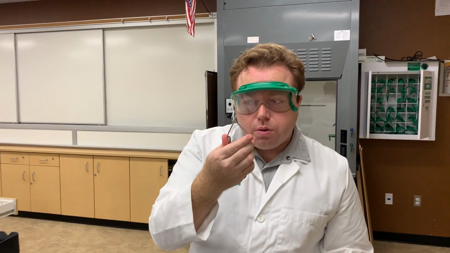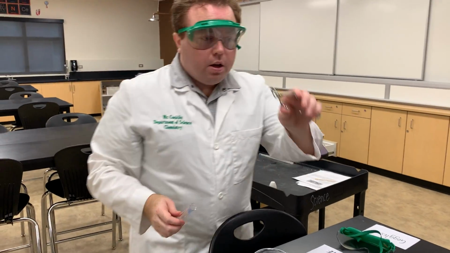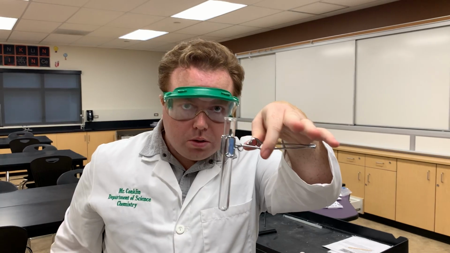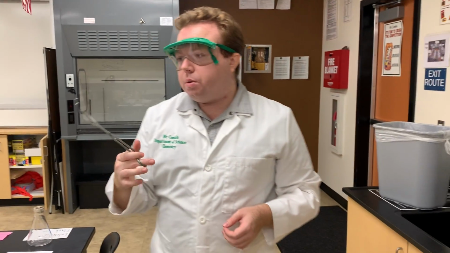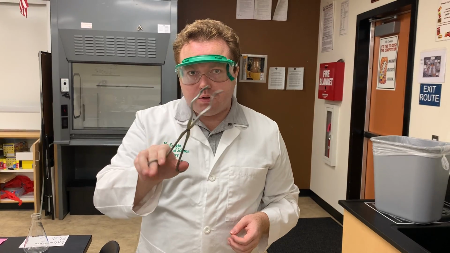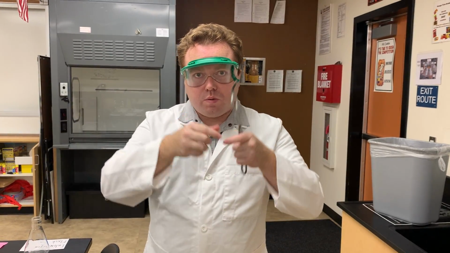The test tube holder is what we use to hold test tubes. I'll show you how it works. Squeezing it opens the test tube holder, releasing it closes the test tube holder. Crucible tongs. We use these when we want to hold hot crucibles. We won't be using crucibles in chemistry this year, but you don't ever pick up beakers with this because they slip out. We only use these for crucibles, which are those little ceramic bowls.